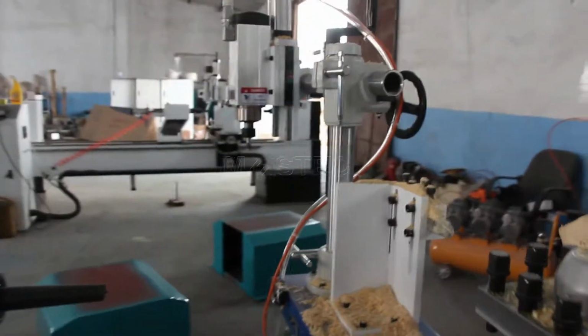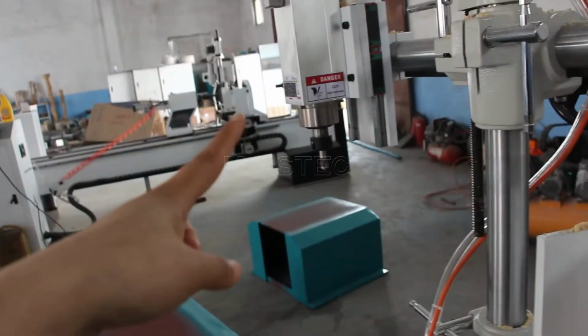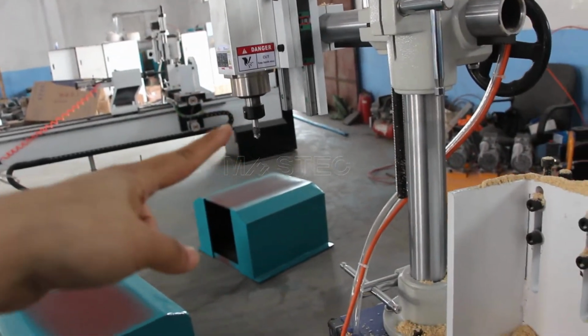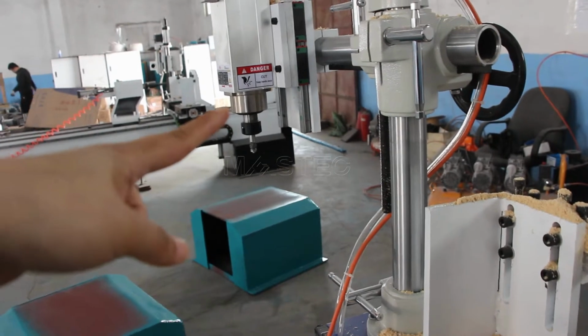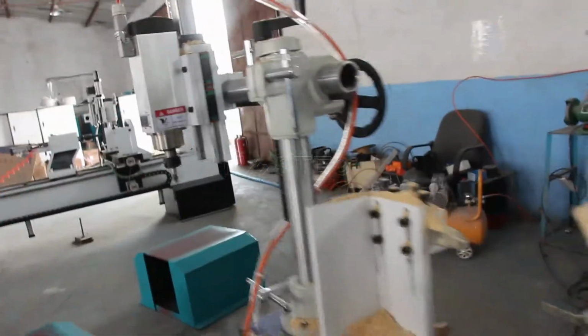You can see the hollowing sample, and the engraving function is realized by the spindle. It can realize the function of grooving and engraving.